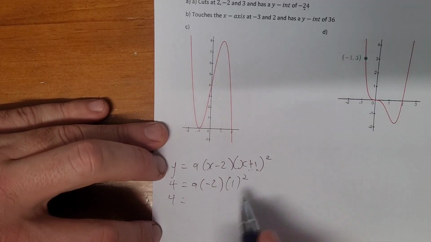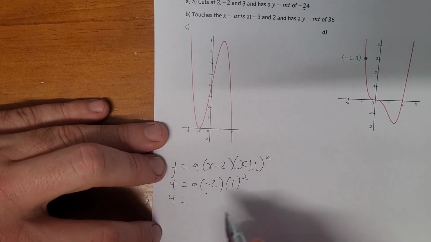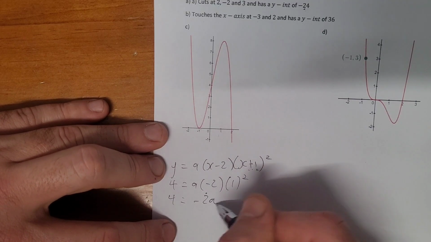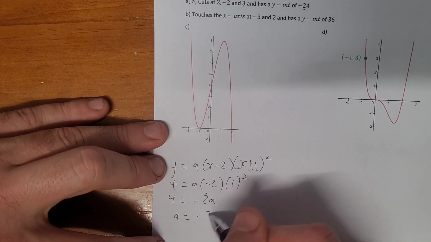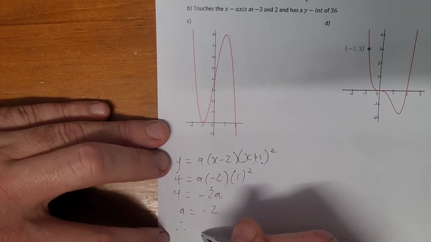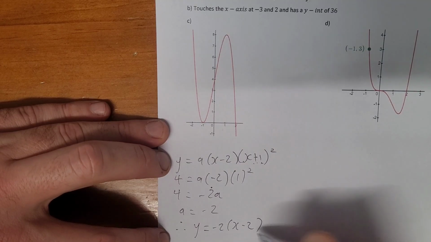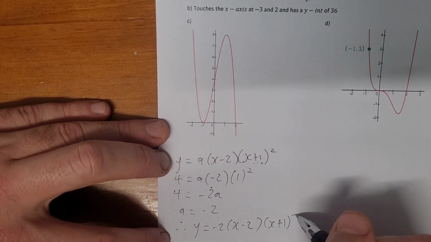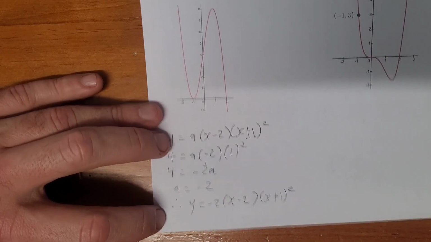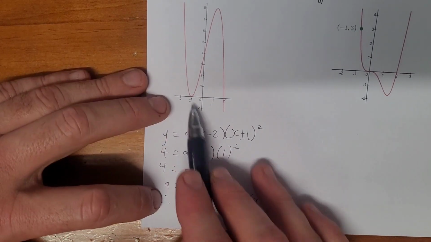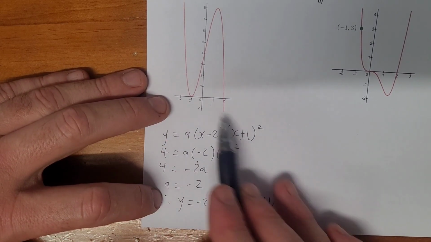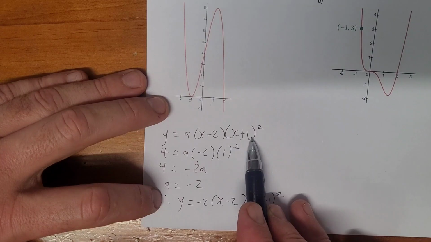Processing this gives us -2a, so a is -2. Therefore, the cubic would be -2, x take 2, x plus 1 squared. Squared factor for the -1, so x take -1.